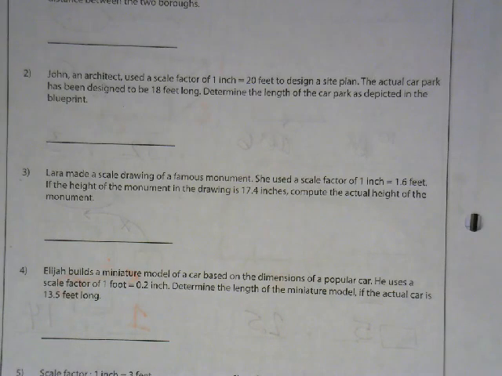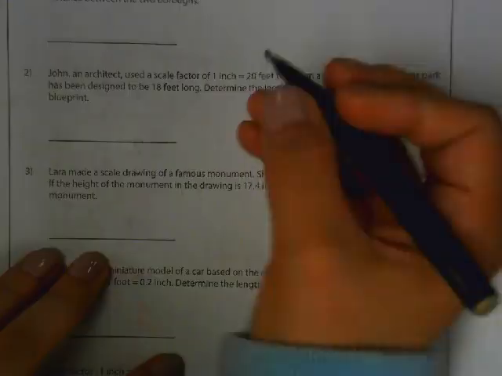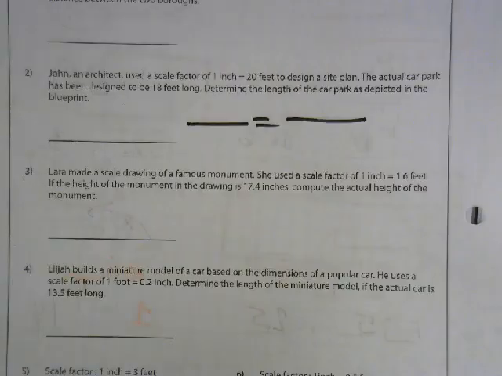Okay. John, an architect, used a scale factor of 1 to 20. Okay, I lied. It does have a 1. The actual car park has been designed to be 18 feet long. Determine the length of the car park depicted in the blueprint. All right. So there's no drawing. What you're going to do is set up a proportion.